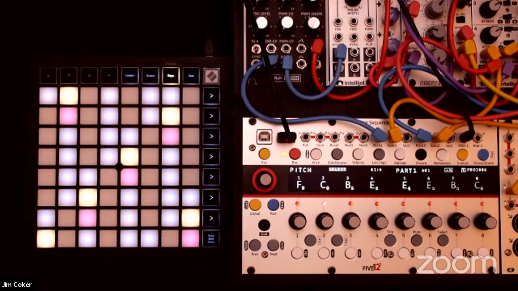But in the meantime, before you get to custom scales for us later, this is a great way to isolate some notes inside of those scales. Yes, absolutely.